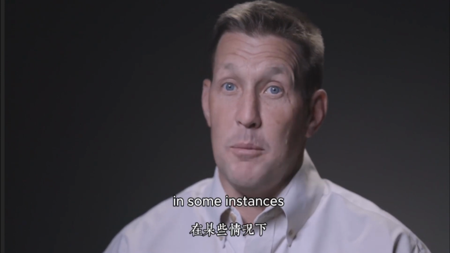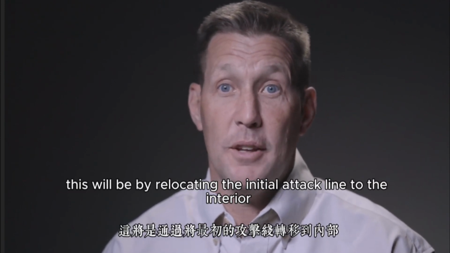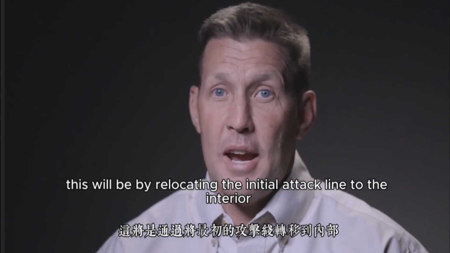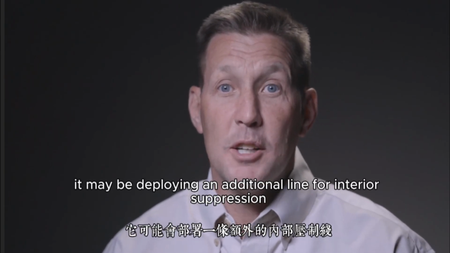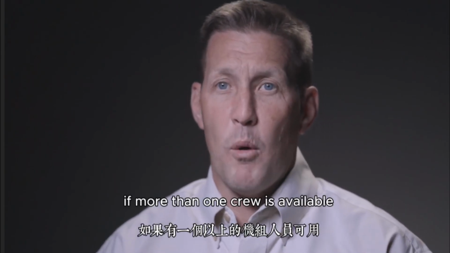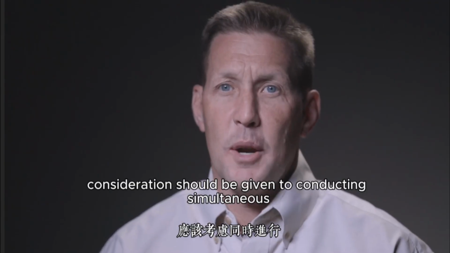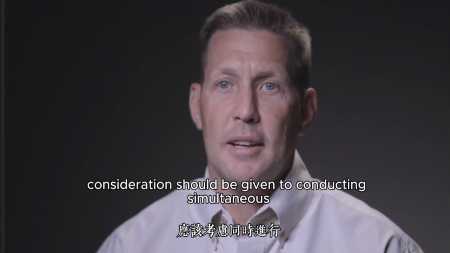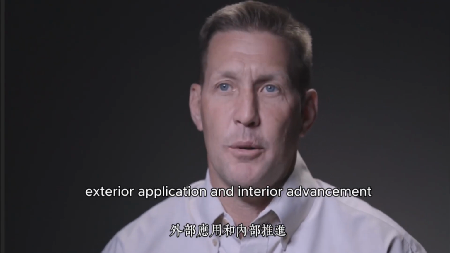In some instances, this will be by relocating the initial attack line to the interior, and in others, it may be deploying an additional line for interior suppression. If more than one crew is available, consideration should be given to conducting simultaneous exterior application and interior advancement.